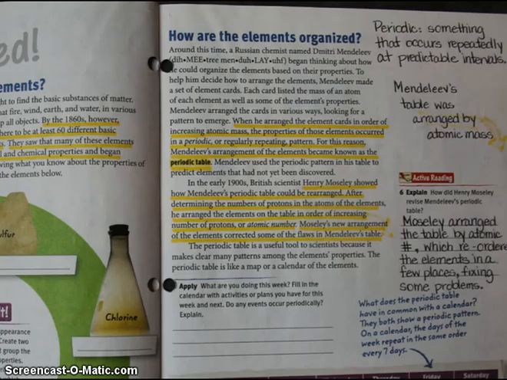Okay, so make sure that you write down what the word periodic means. Okay, that something occurs repeatedly at predictable intervals. Make sure that you make a note that Mendeleev's table was arranged by atomic mass. And I've answered number 6 for you. How did Henry Moseley revise Mendeleev's periodic table? Moseley arranged the table by atomic number, which reordered the elements in a few places, which ultimately fixed some of the problems that they were seeing.